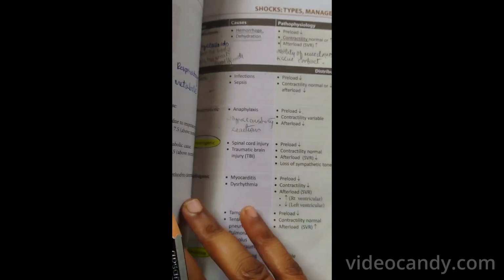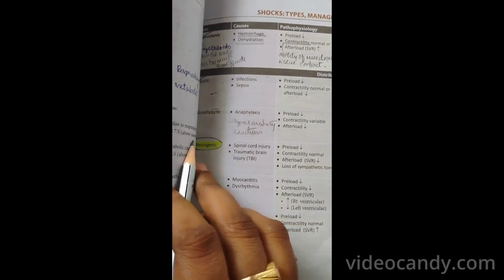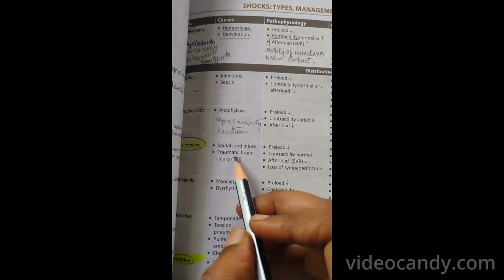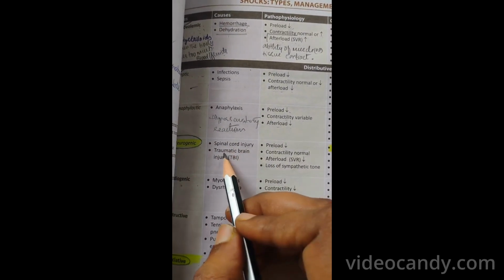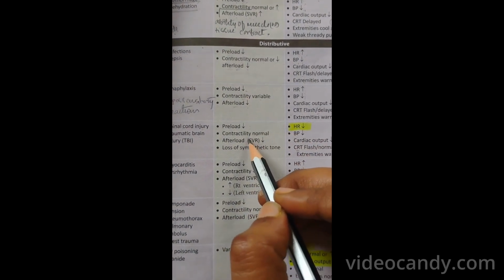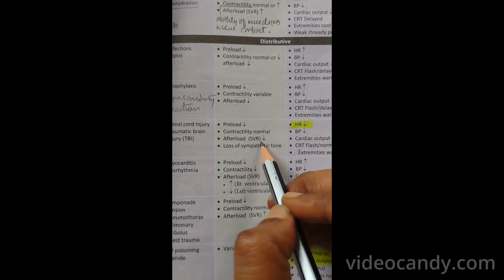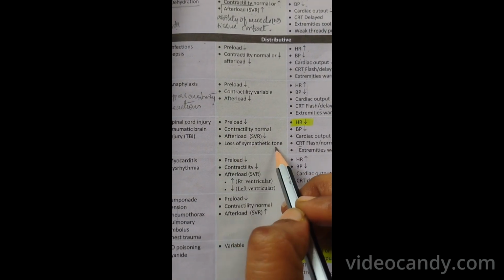The fourth one is neurogenic shock. The cause of neurogenic shock is spinal cord injury or traumatic brain injury. Preload decreases, contractility normal, afterload decreases, and loss of sympathetic tone we can see.